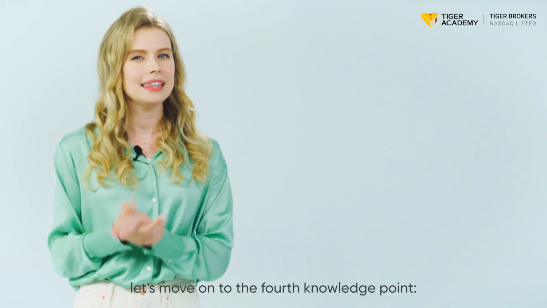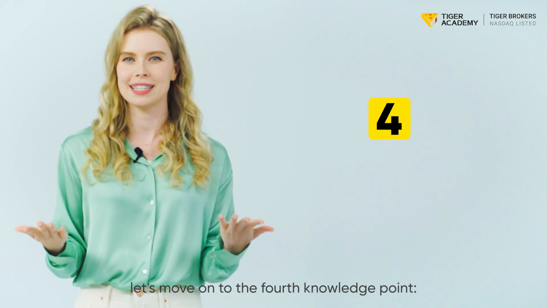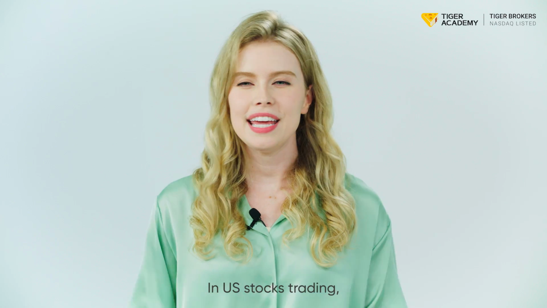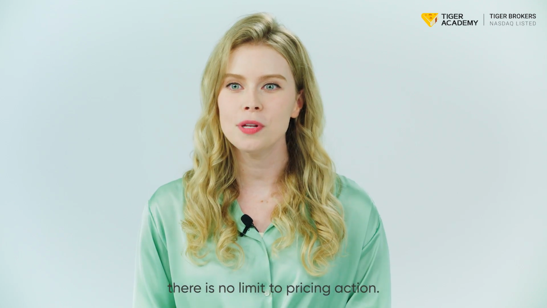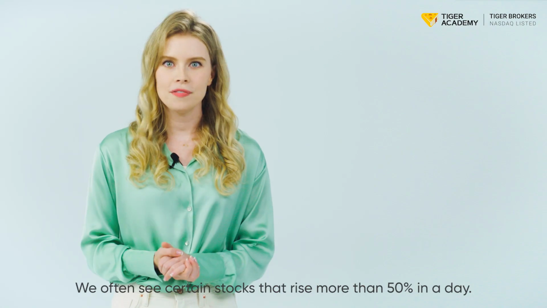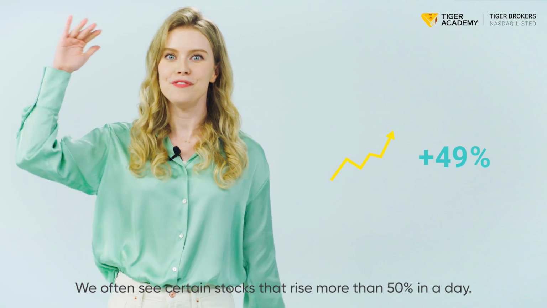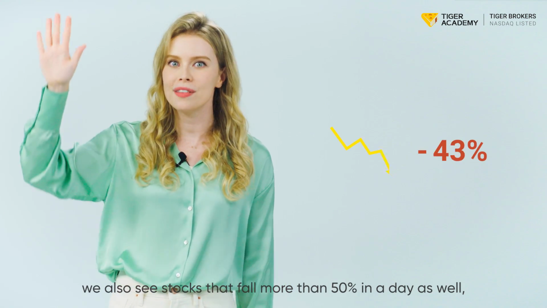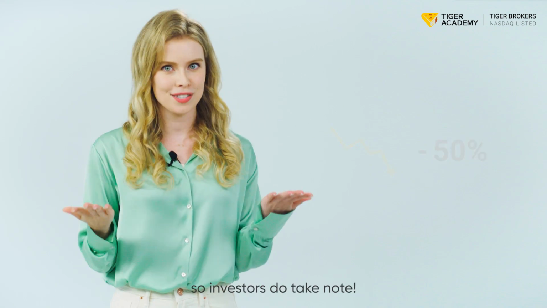With that in mind, let's move on to the fourth knowledge point: limits on how much stocks can rise or fall. In US stocks trading, there is no limit to pricing action. We often see certain stocks that rise more than 50% in a day. Of course, we also see stocks that fall more than 50% in a day as well, so investors, do take note.